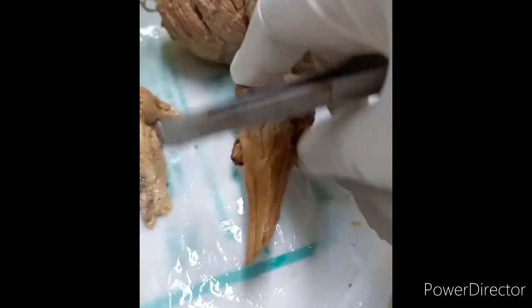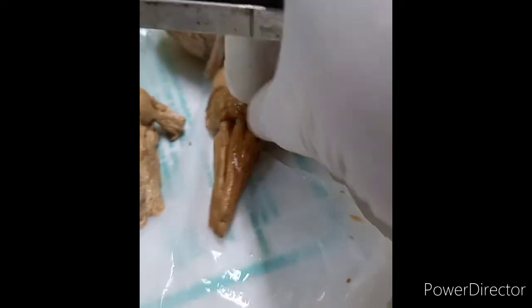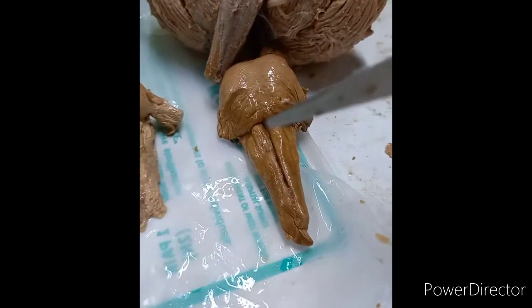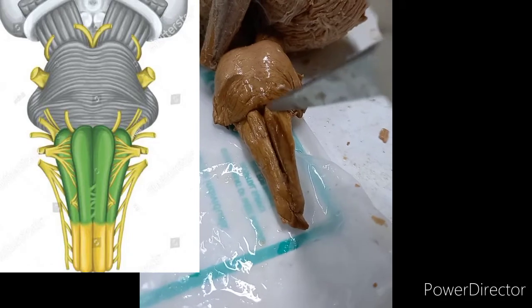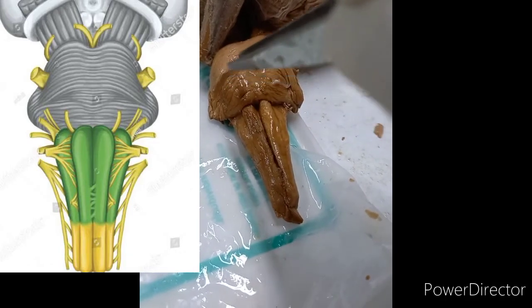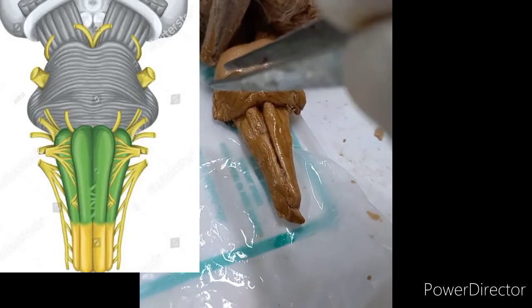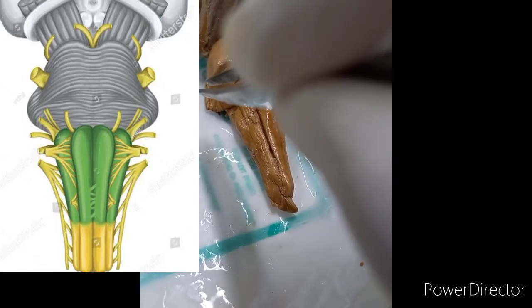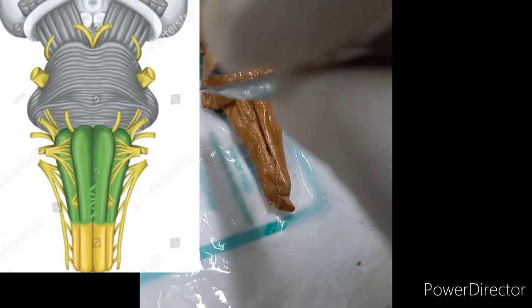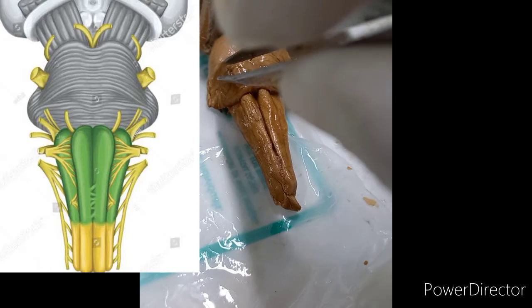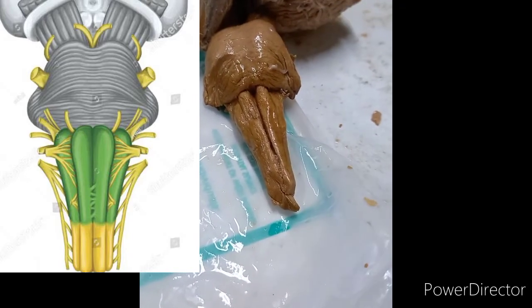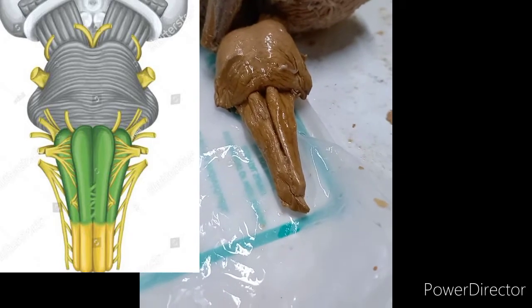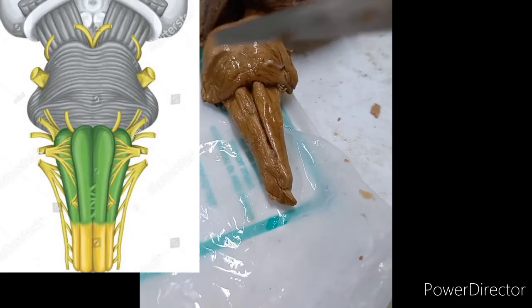Now from the junction between the pons and medulla, we can appreciate this position. We have already said that at the junction between the basilar part of the pons and the middle cerebellar peduncle, we will get the rootlets of the fifth cranial nerve, the trigeminal nerve, and we will get both roots, the motor and sensory roots of the trigeminal nerve.